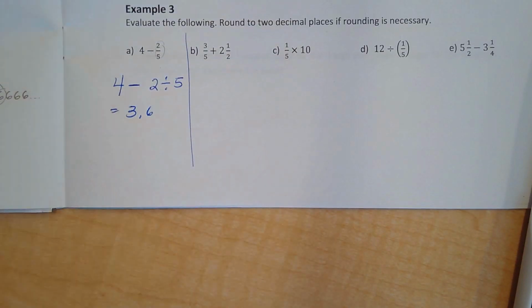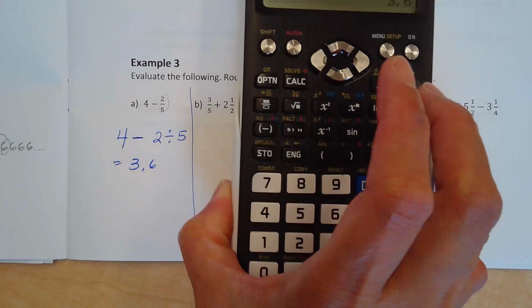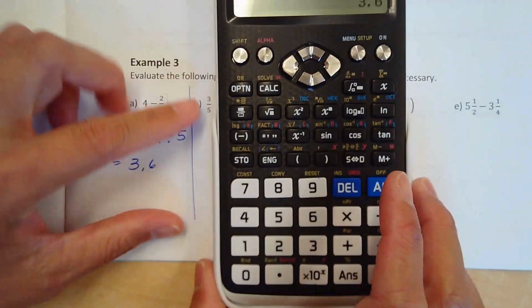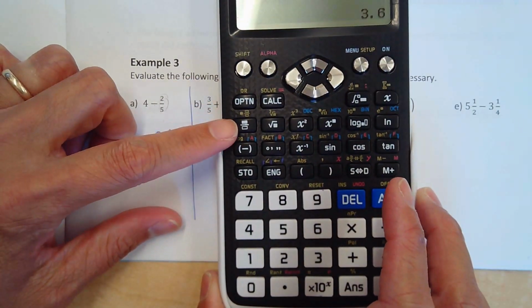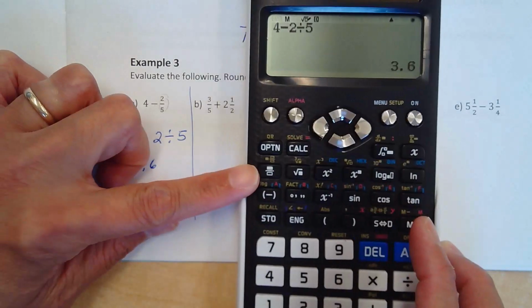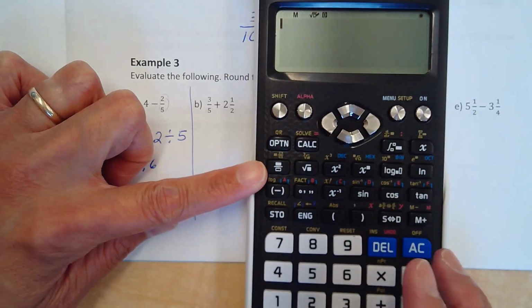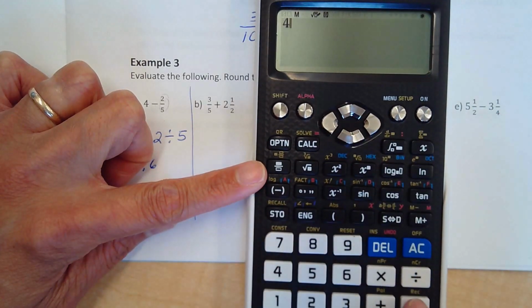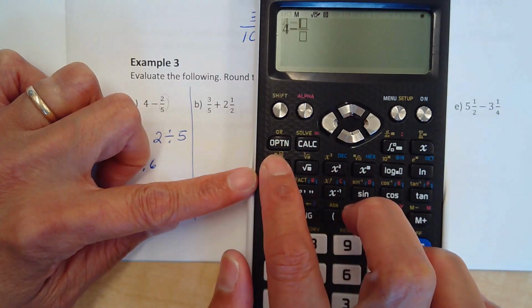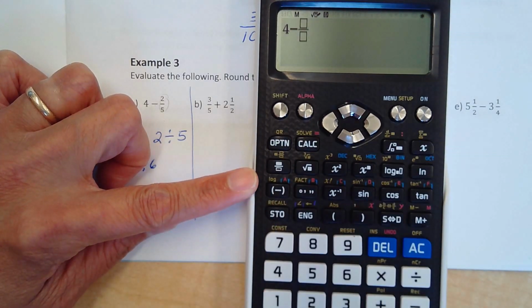Now let's see. Oh, Jane has this. Our calculator has this button, right? I see this part. So let's see if we could try that. 4 take away. Okay. Can you see this type of calculator is slightly different, right?